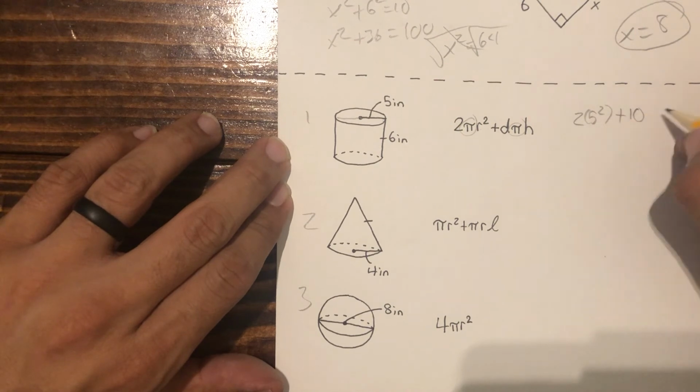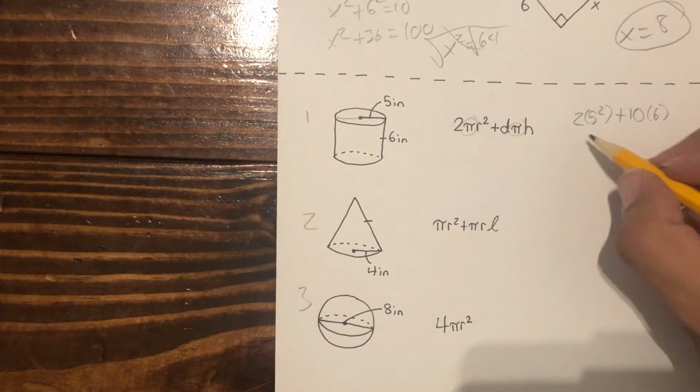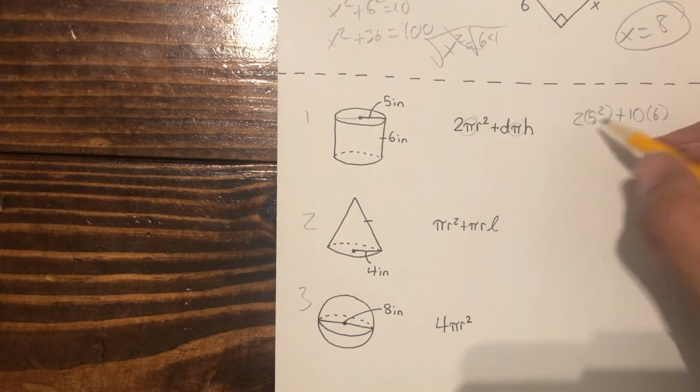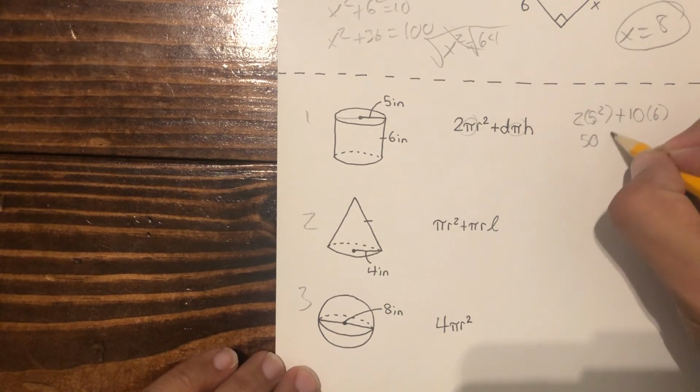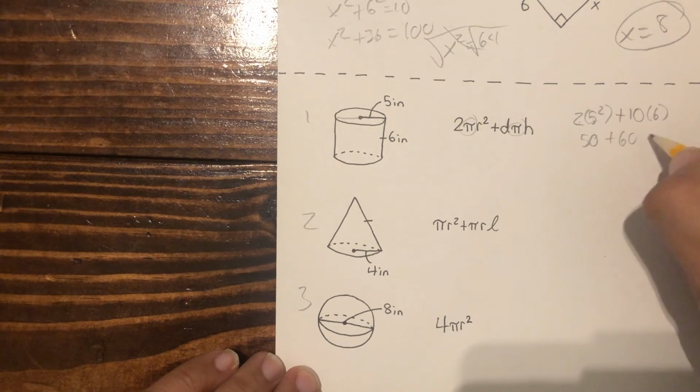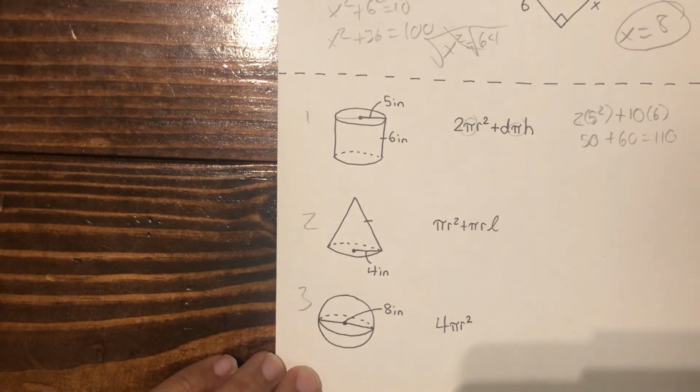And then pi we're skipping, and h is the height, so that's 6. So that's going to be 25 times 2, so that's 50, plus 60, that makes 110. And then we can put the pi at the end, 110 pi. If you can do the 110 times pi, you can tell me what the answer for number 1 is.